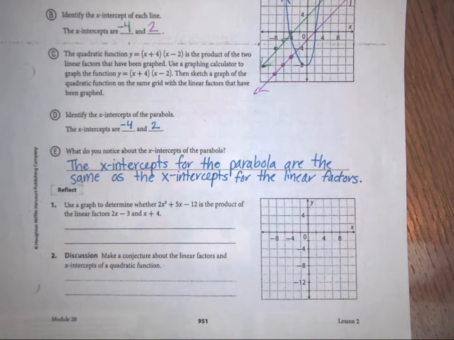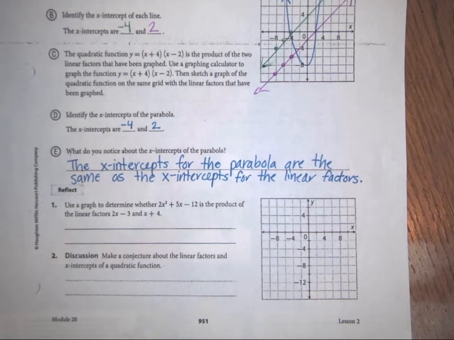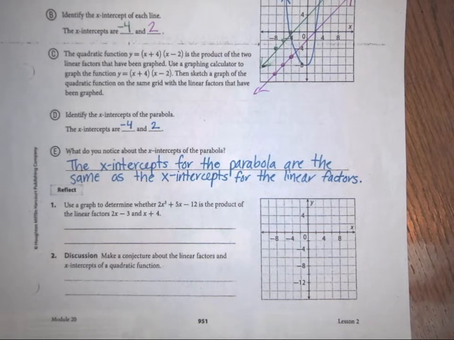Good afternoon, welcome back. This is the second of two videos on connecting x-intercepts and linear factors with quadratic functions. If you haven't watched the first video, please go back and watch it. This one will make much more sense if you do so.